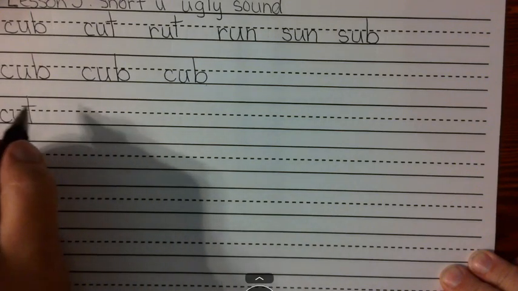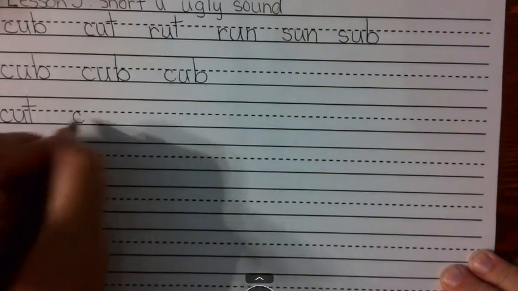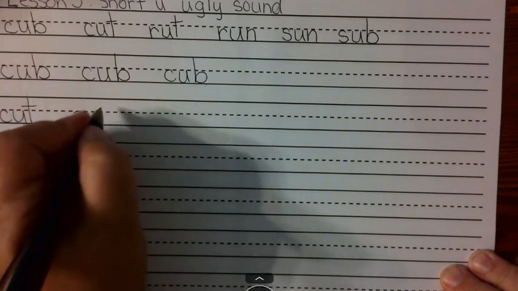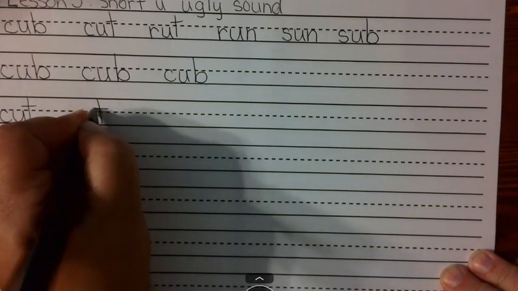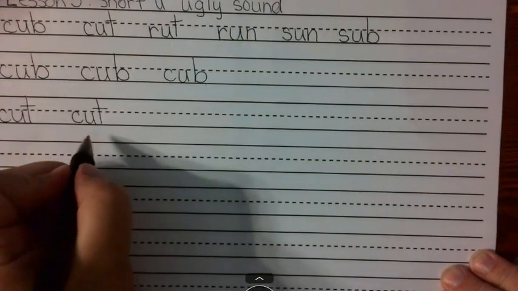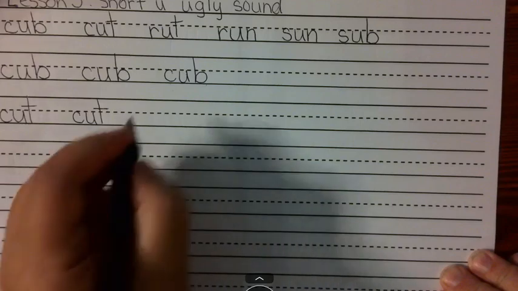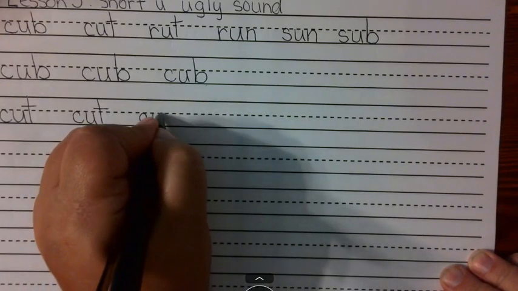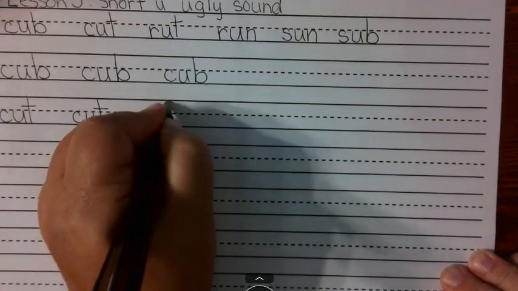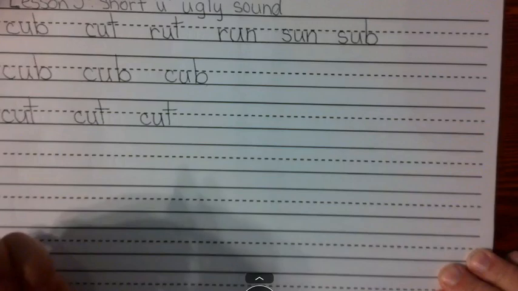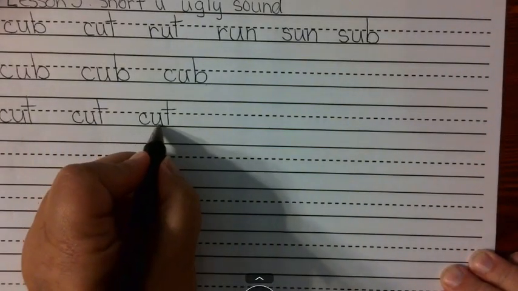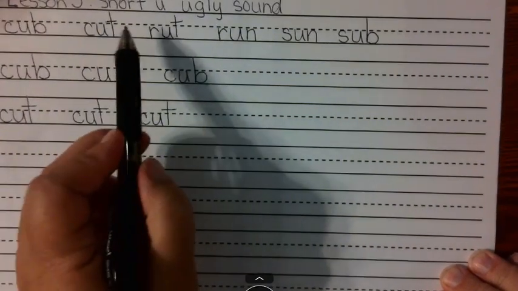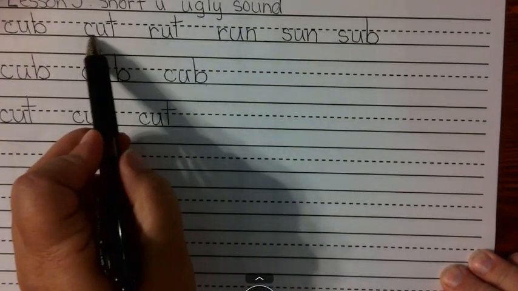Leave a space. C steals the K sound. Short U ugly sound. Tickly T. Cut.